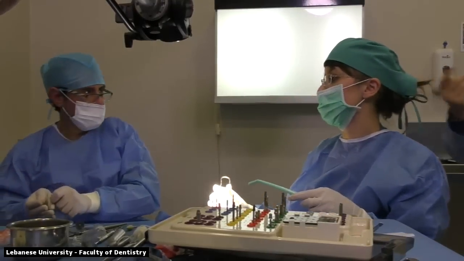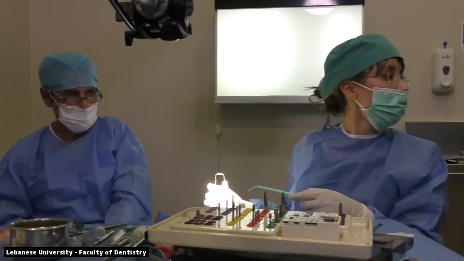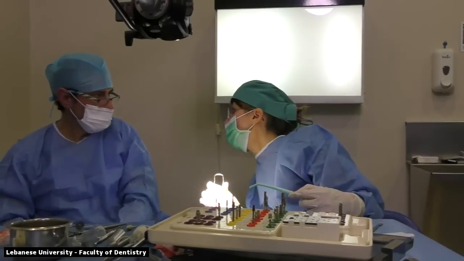So now we're going to add the Bio-Oss, the bone graft material. This is a xenograft material that would be added.